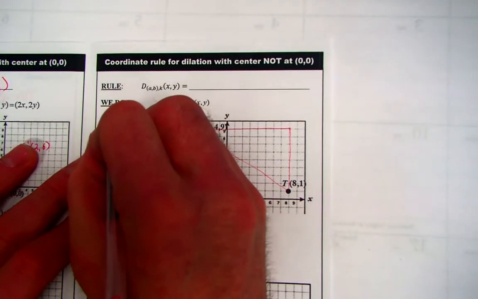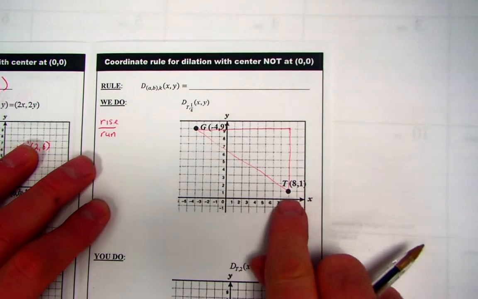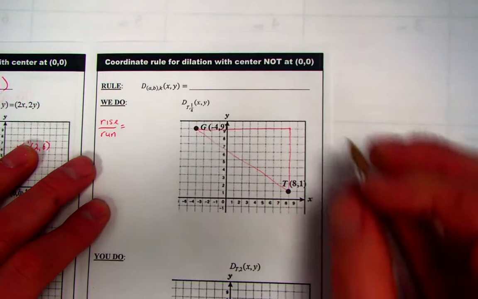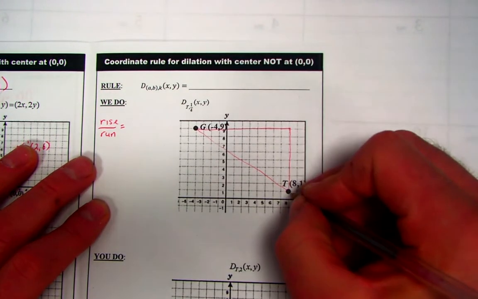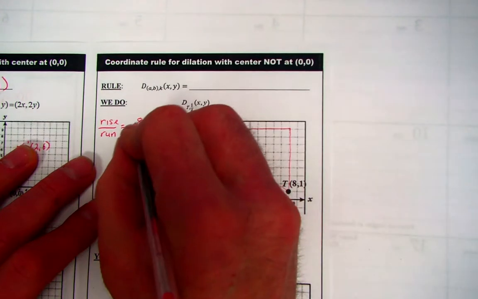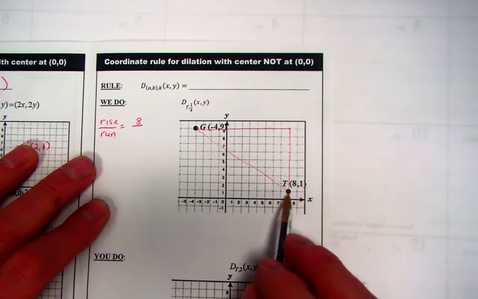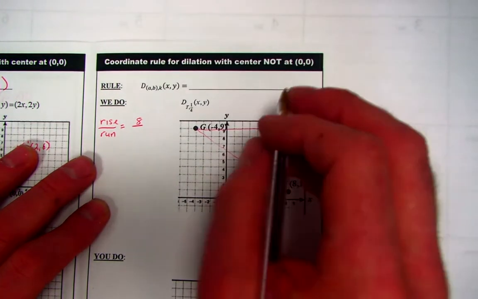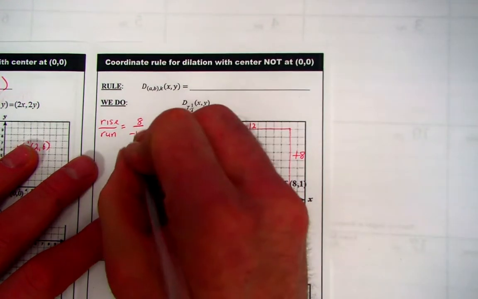So the first thing you want to do is identify rise and run from the center to the point. Okay, and that's important. So from the center to the point, we're going from 1 to 9, so we rise 8. And we run, well, we're going from 8 over to -4, so 8 and 4 makes 12. As we went up 8, we go left 12.